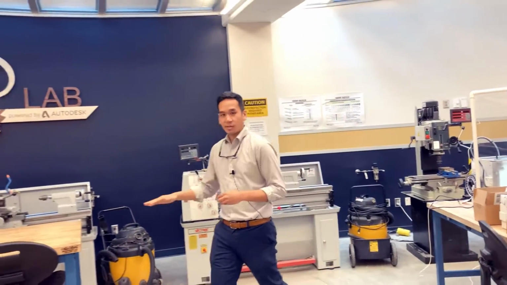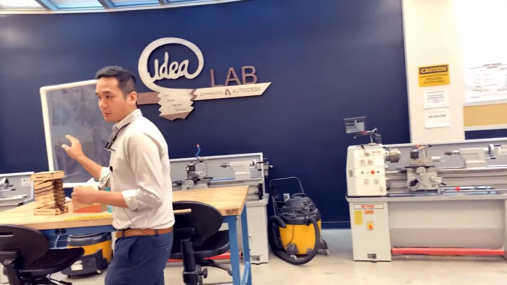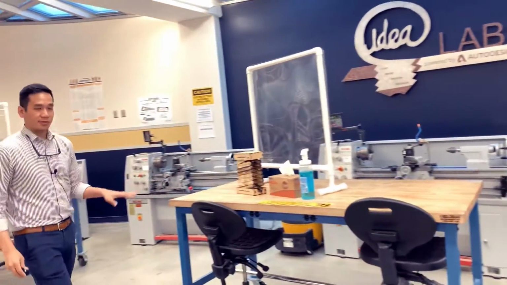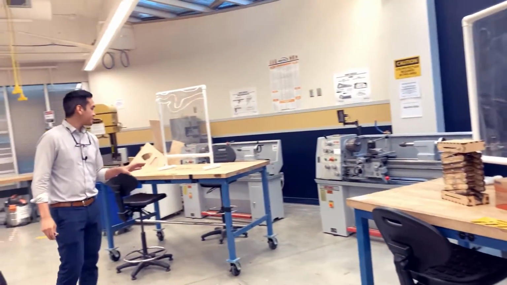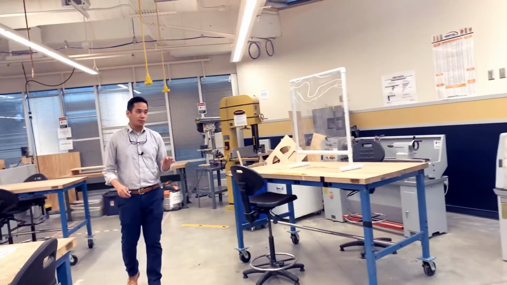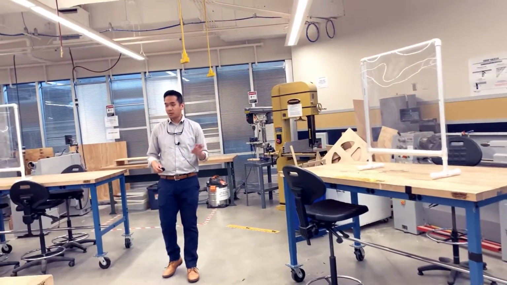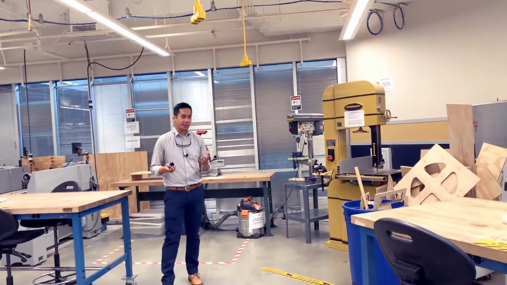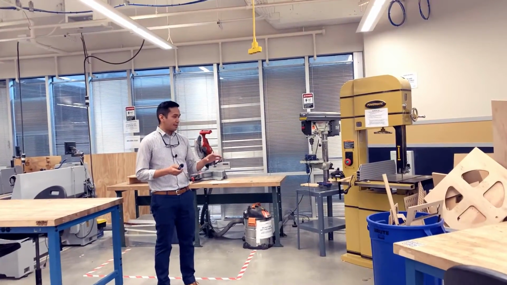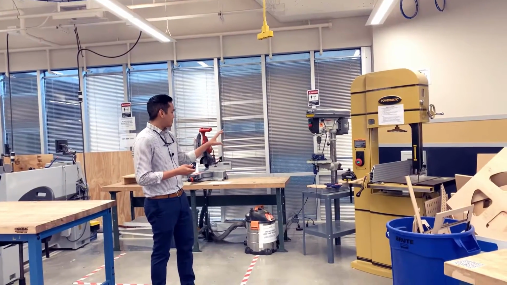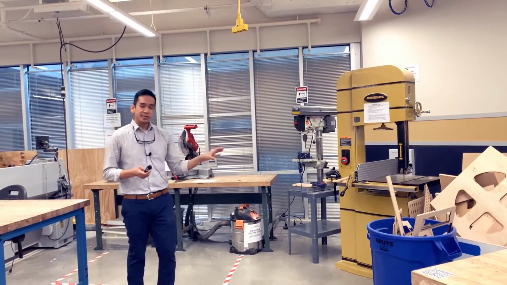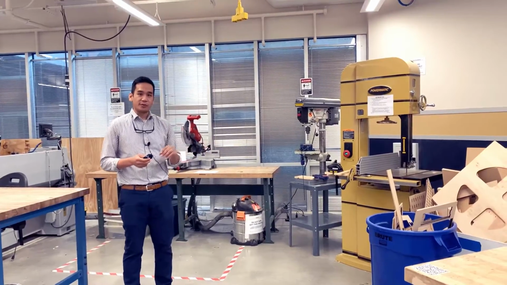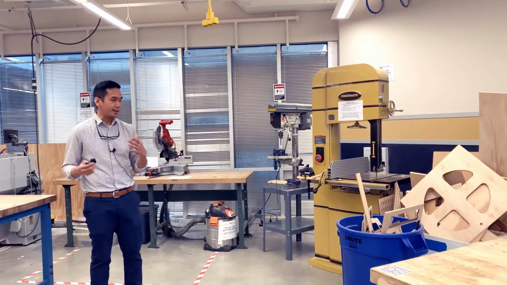As we come across here, you'll see more work tables with these barriers laid out on them that students can reserve within the scheduling resource. And as we come over here, we're going to see the woodworking activity that also is available. Because wood is a very common primary fabrication material for prototyping, we have these wood fabrication resources, so a bandsaw, drill press, and miter saw. And students can use this, and we also provide scrap wood for the students to use for prototyping.